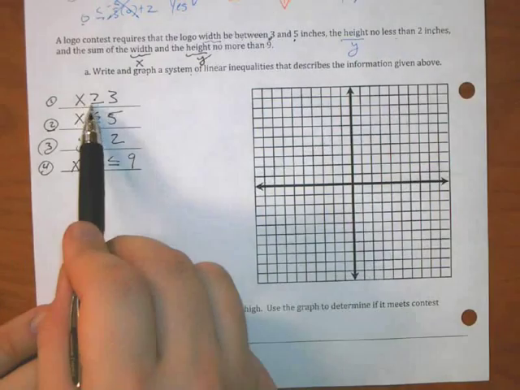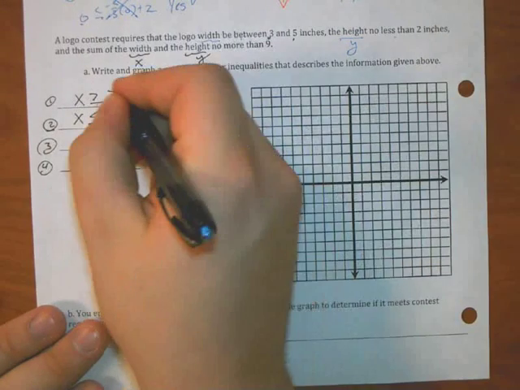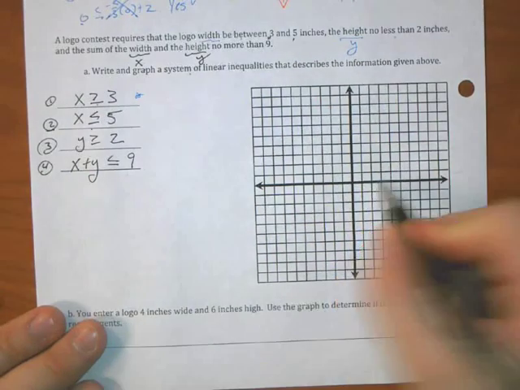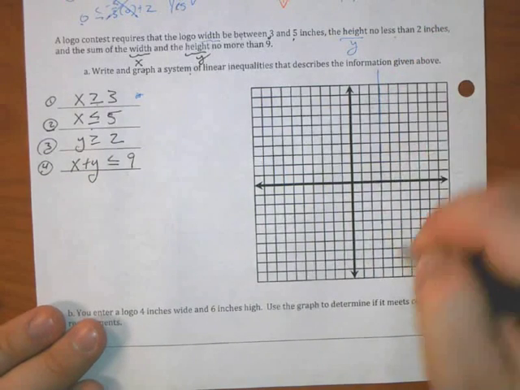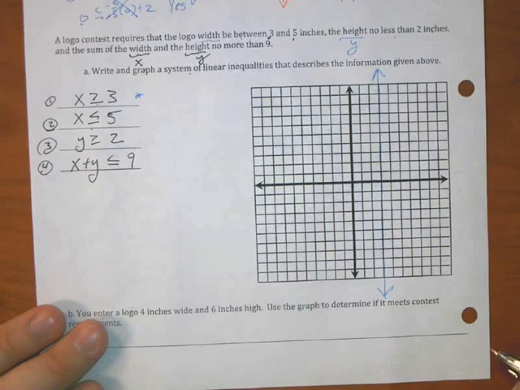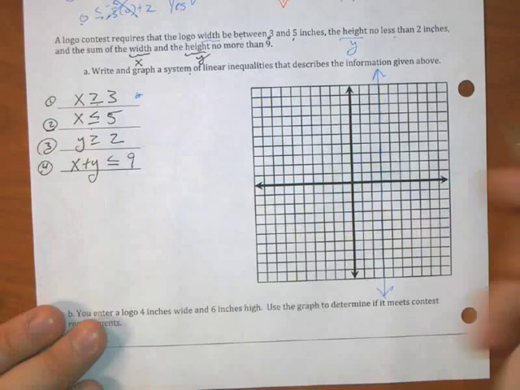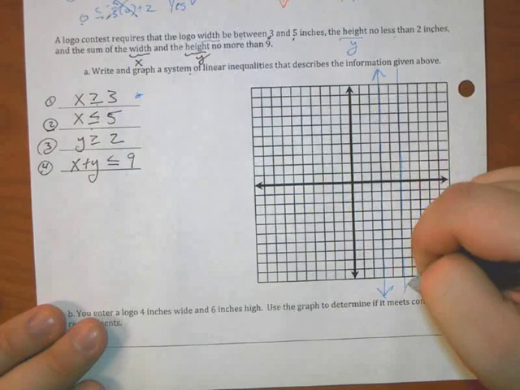If x is greater than or equal to 3, we go vertical. X only is vertical, so we go 1, 2, 3 through 3. It's a solid line because it's or equal to. Less than or equal to 5 is at 5. It's also a solid line.